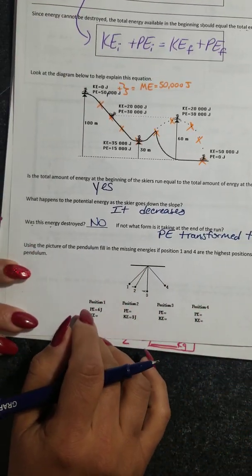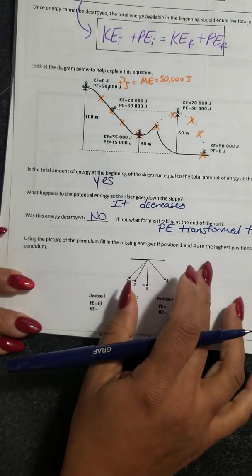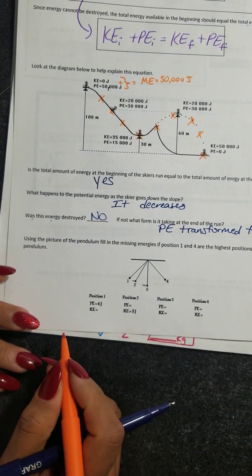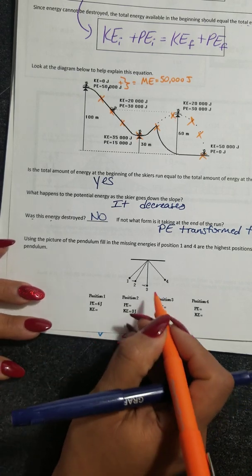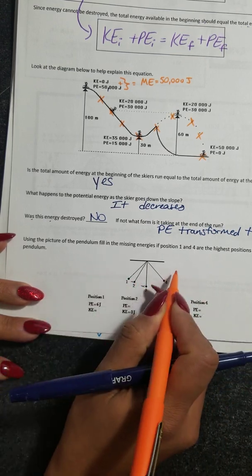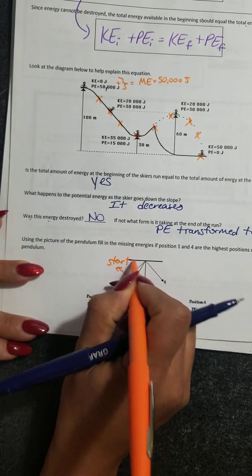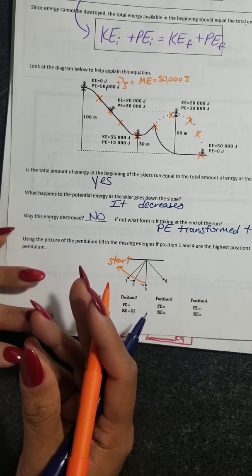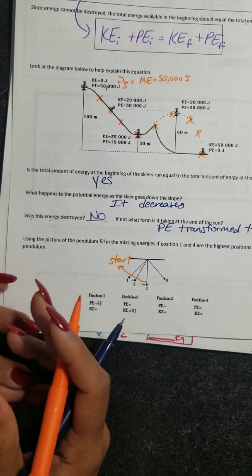Using the picture below with the pendulum, fill in the missing energy or energies of position 1 and 4 here. Now, when we talk about a pendulum that's hanging from the ceiling or hanging from something, that's a little different. When they pull the pendulum back to start, that starting position is considered to be the highest position. Okay? Now, before it starts, they're holding it. What is the velocity? 0.